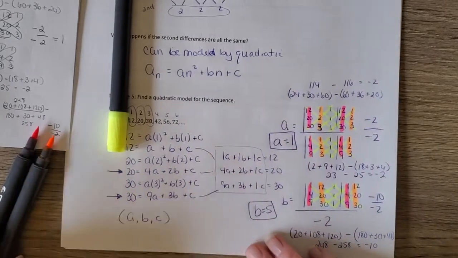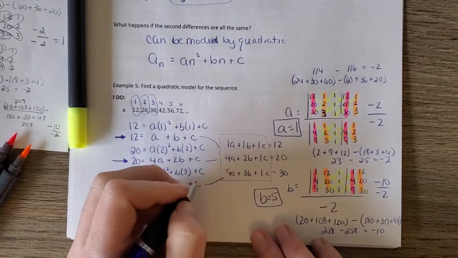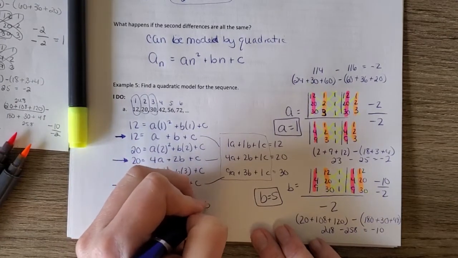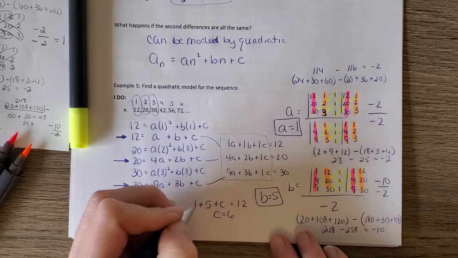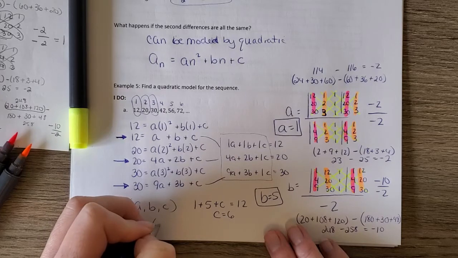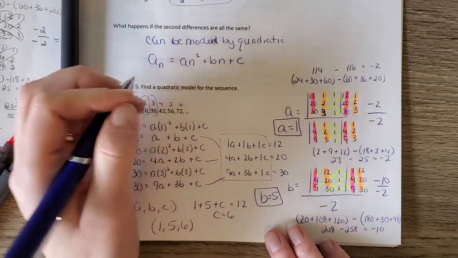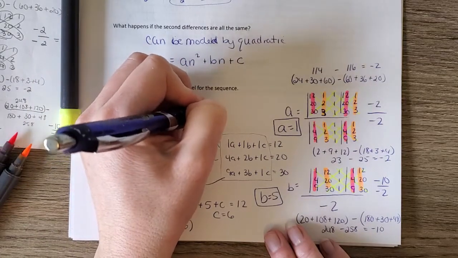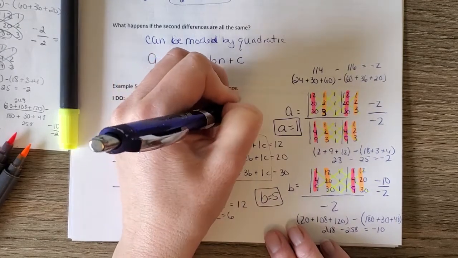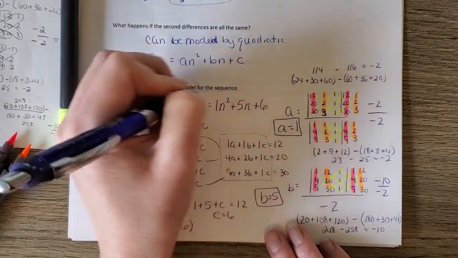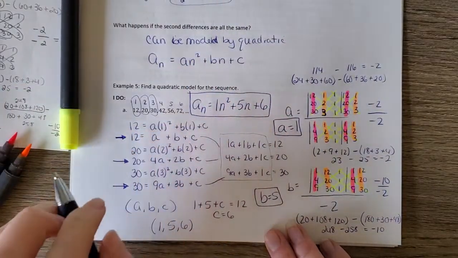All right. Once we have 2 answers, we can go back to our original equation. A plus B plus C is 12. So A is 1, B is 5, C is C, equals 12. C comes out to be 6. So the answer is 1, 5, 6. And we want to write that into the quadratic model. So a_n equals, A is 1n squared plus B is 5n plus C is 6. And this is a quadratic model that would give us a sequence.